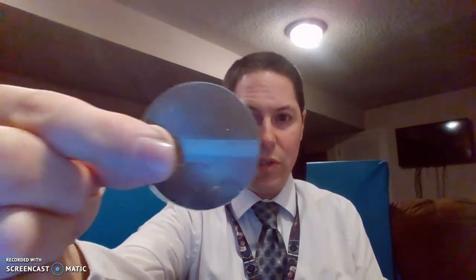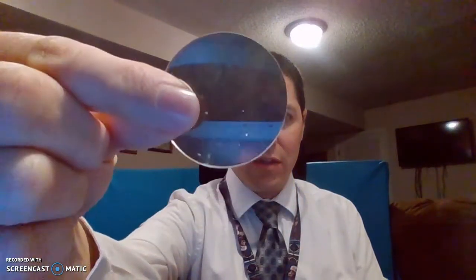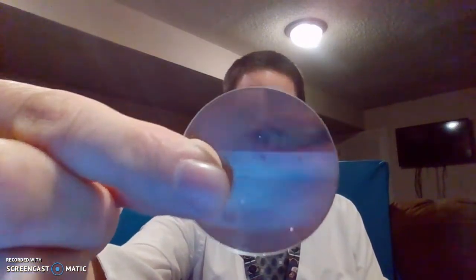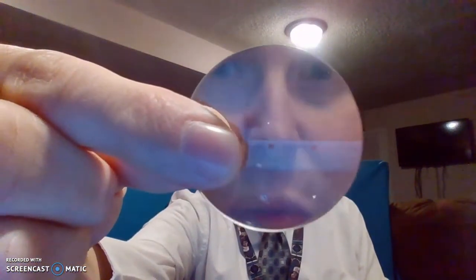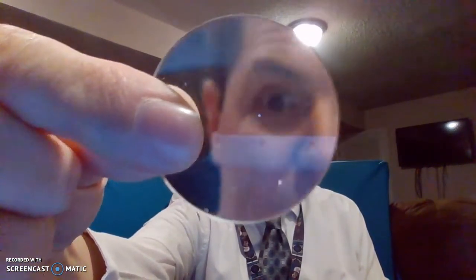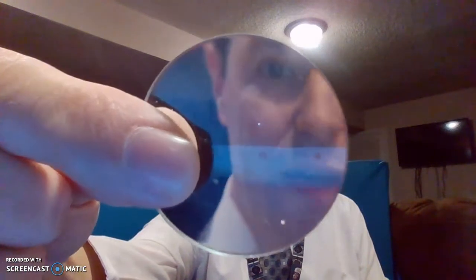Let's bring it a little bit closer. Take a look. And so it's really, really large. Oh, there I am. Wow, look at that magnified image. But here, now it's upright, which means it's going to be virtual. Think about this, right? So here I am closer, and you should see an upright image. This is when object distance is within the focal length, right? And that's where you get a virtual, upright, magnified image.